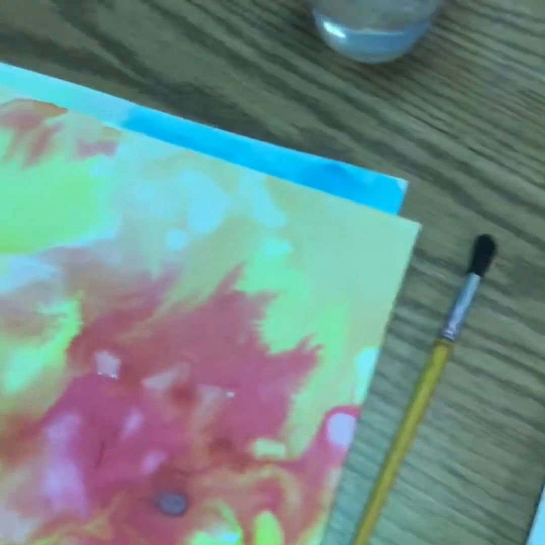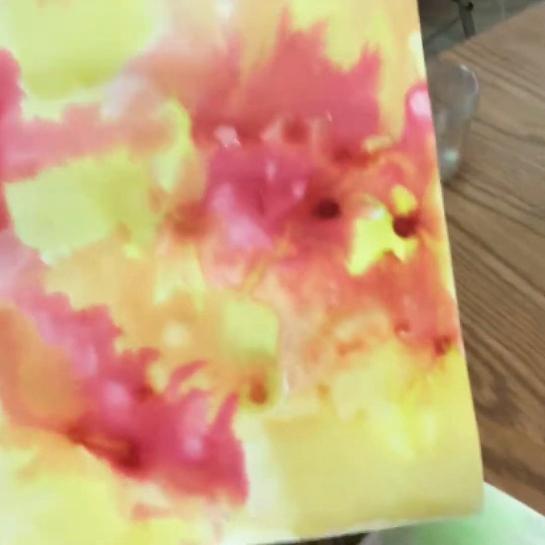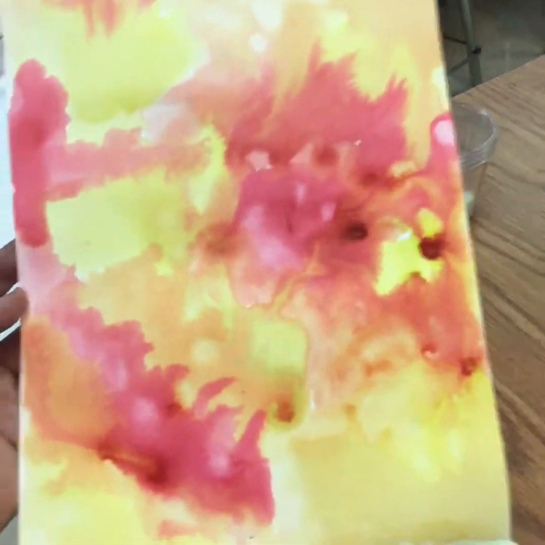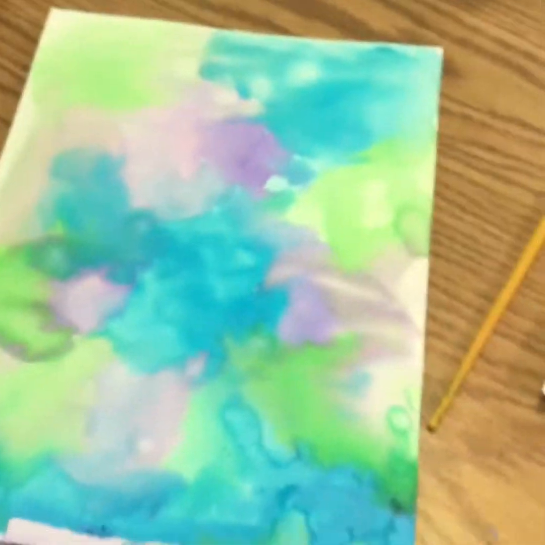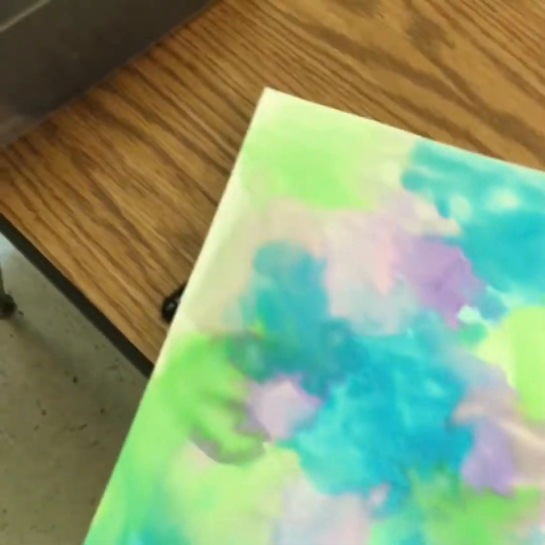What we're doing today is really easy and it's gonna make some really cool effects on the paper. So notice these kind of look like fiery clouds of red, orange, and yellow. And then you might have some calming waters of blue, purple, and green. It's gonna be super easy. This should not take the whole class. Most of us should be done by the end.